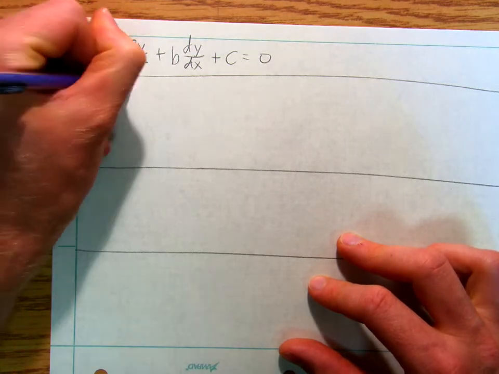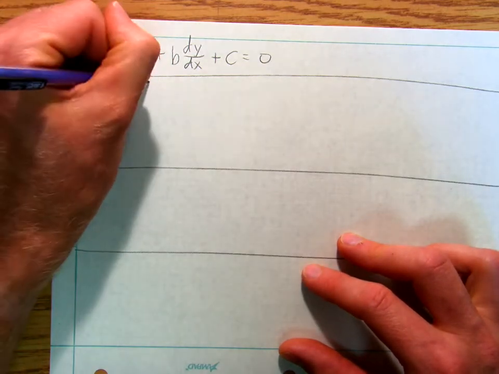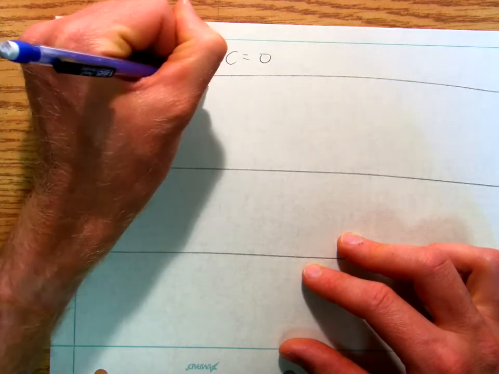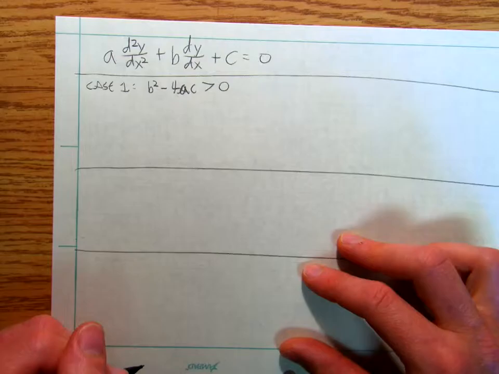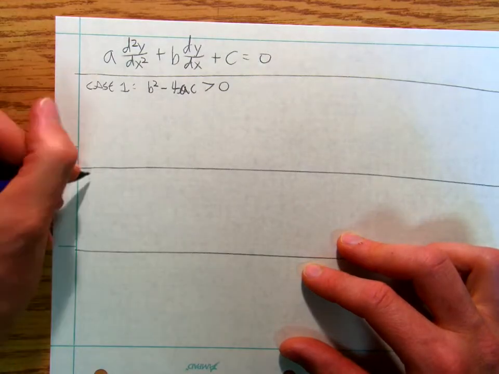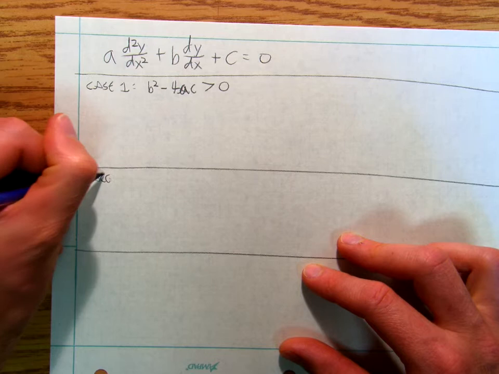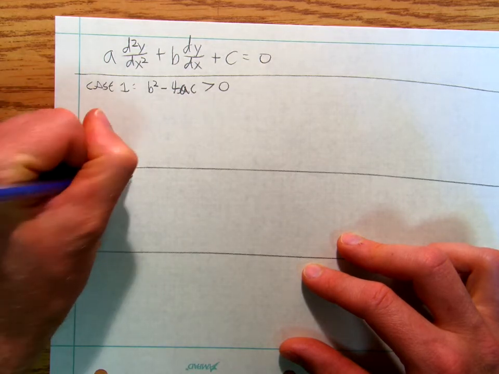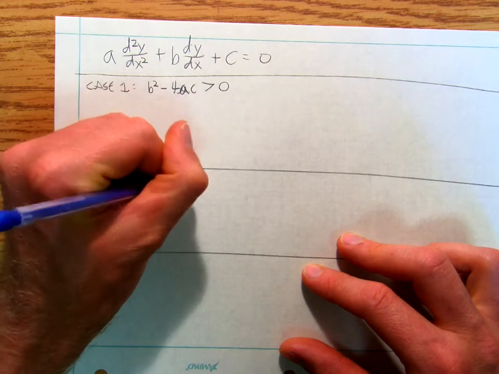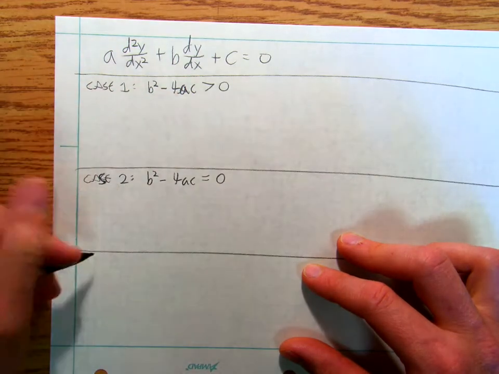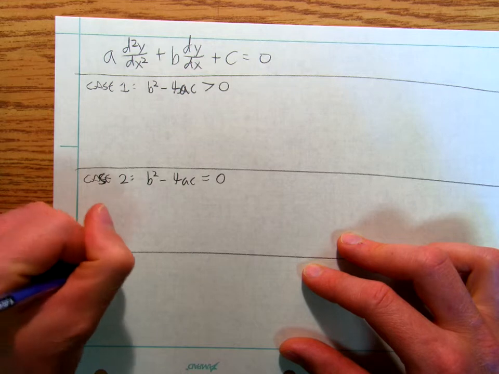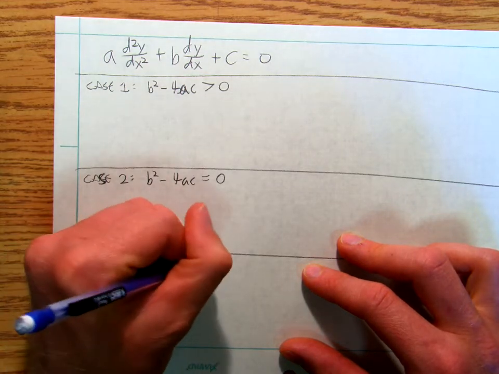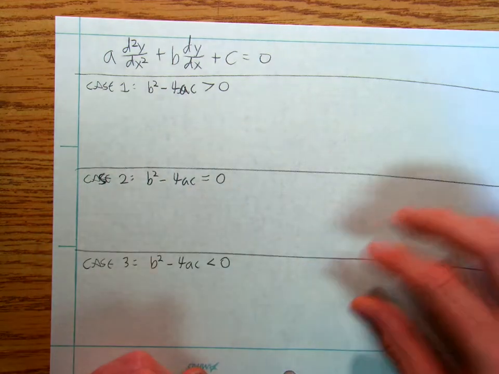Case 1, we're going to say that b squared minus 4ac is greater than 0. Case 2, b squared minus 4ac is equal to 0. Case 3, b squared minus 4ac, you got it, is less than 0.